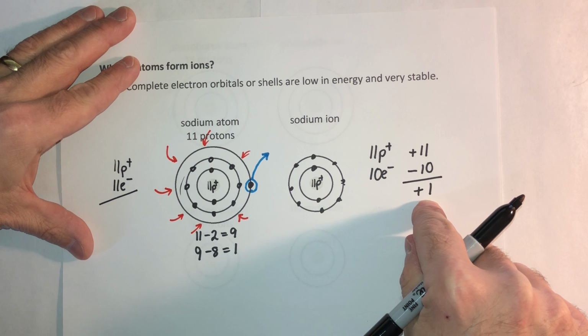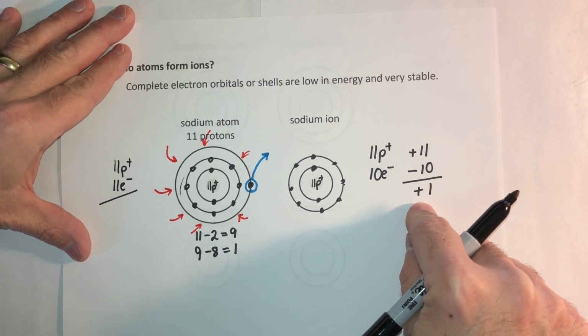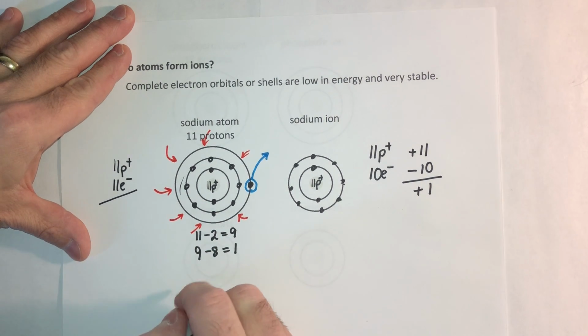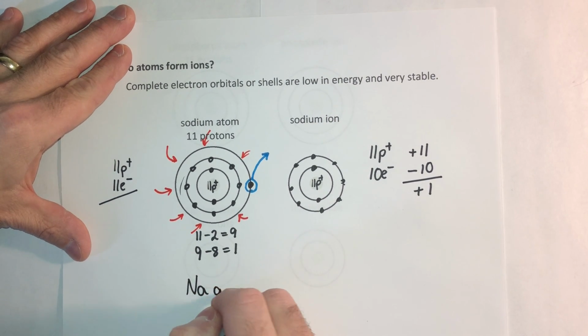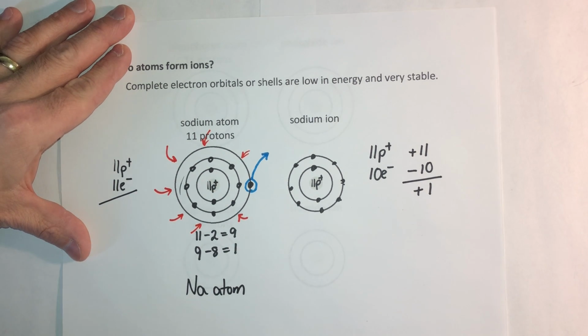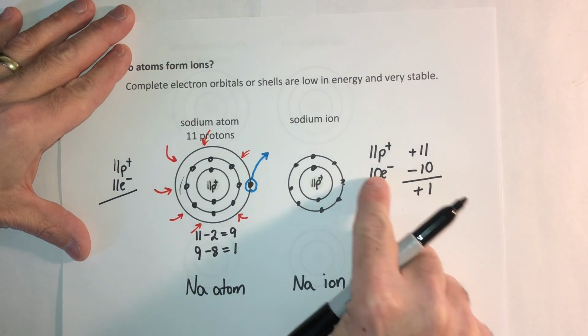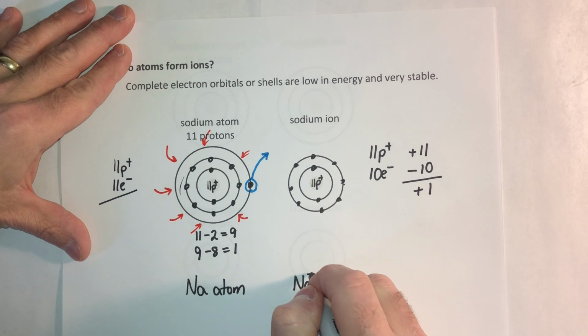It's no longer neutral. And the minute something gains a charge, that's when it becomes an ion. So this would be a sodium atom because the electrons and protons match. This would be a sodium ion. And because it has lost 1 electron, it does gain a plus 1 charge.